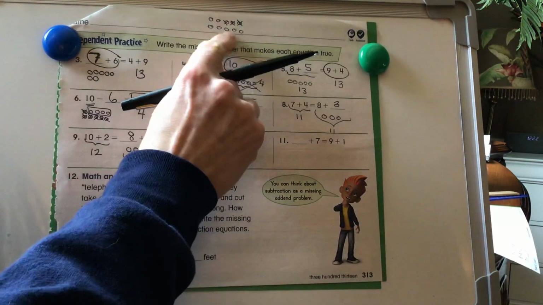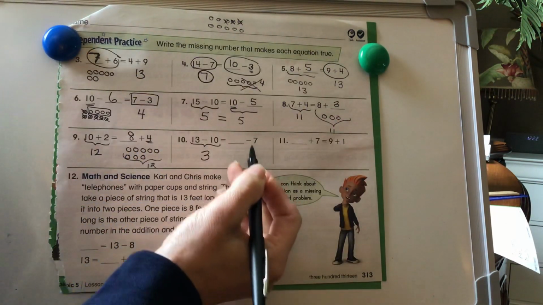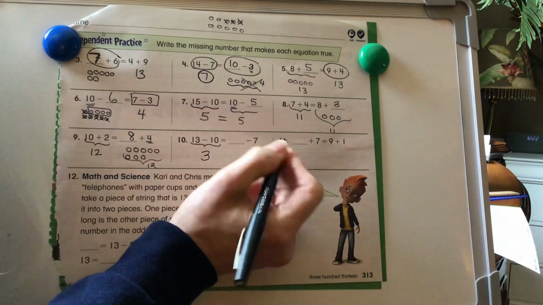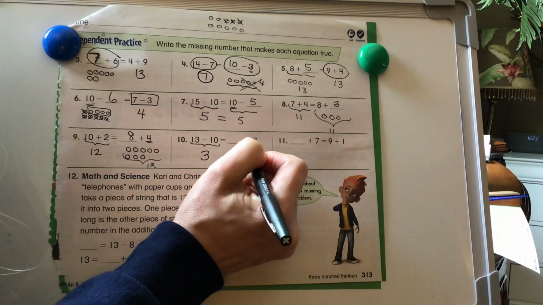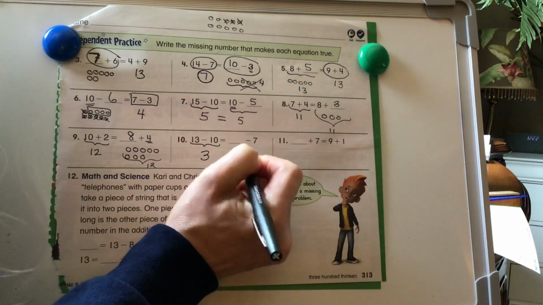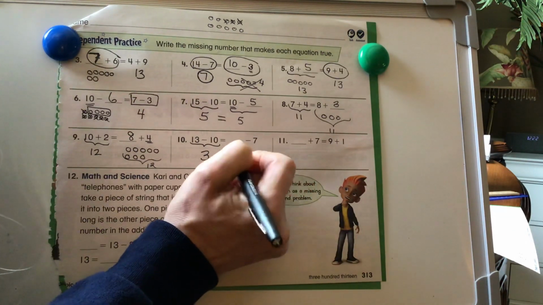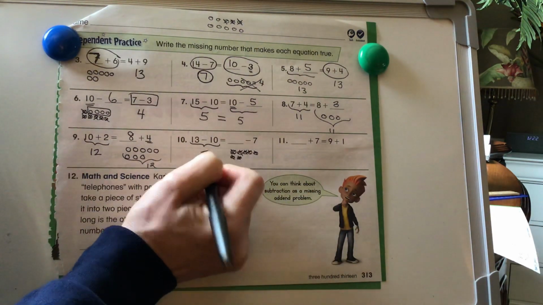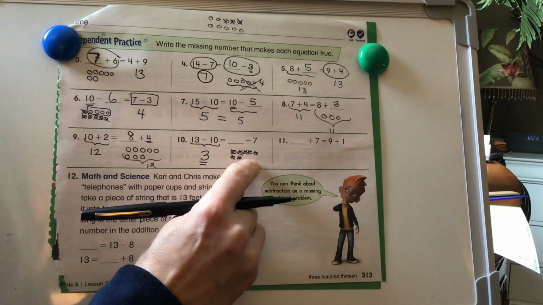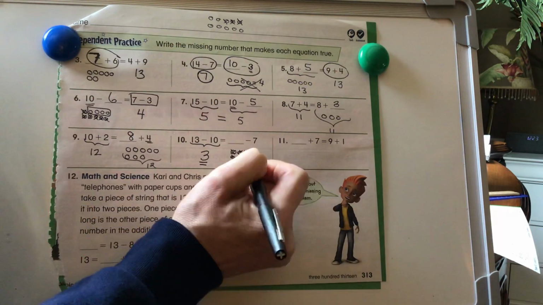And this is going to be like our 10 frame up here. Something minus 7. So I'm going to go ahead and cross out 7. 1, 2, 3, 4, 5, 6, 7. I'm going to go ahead and draw those counters and I'm going to cross them out. Okay? Now, I need 3. I've already crossed out 7, but I need 3 more over here.